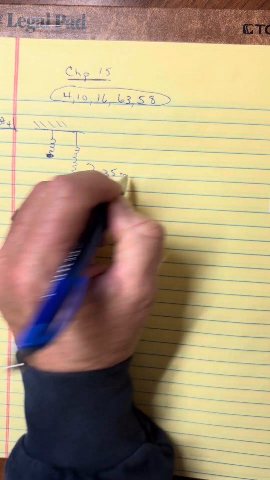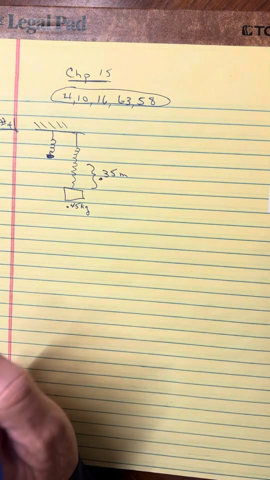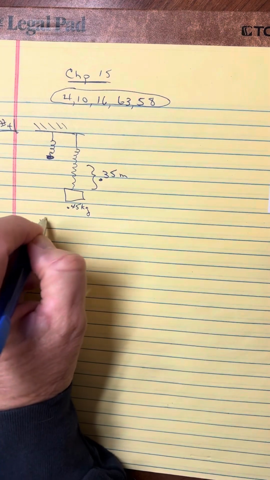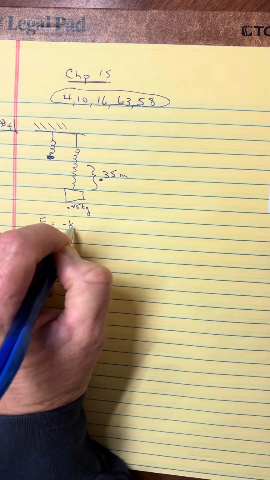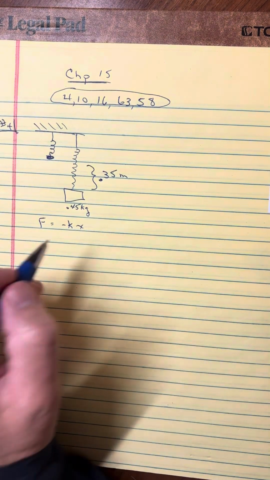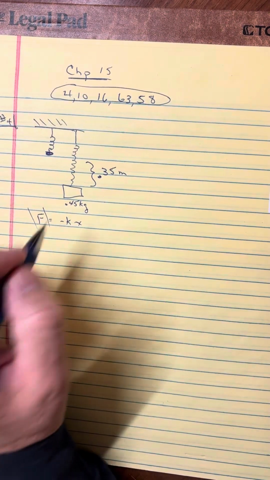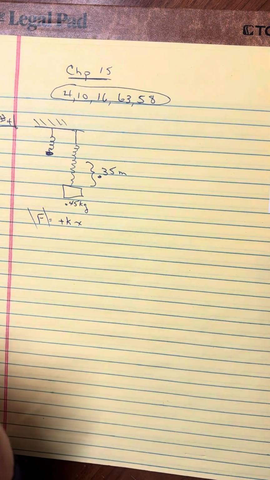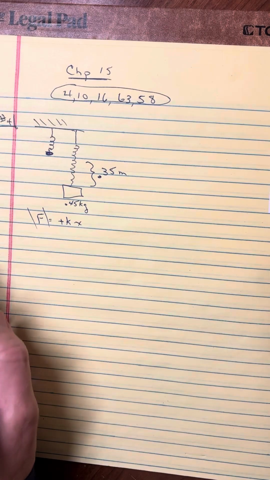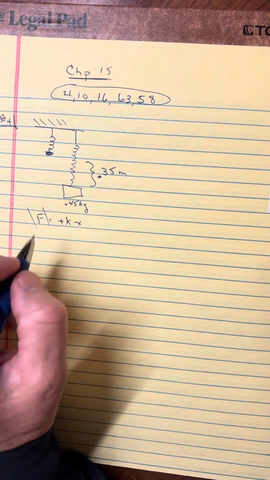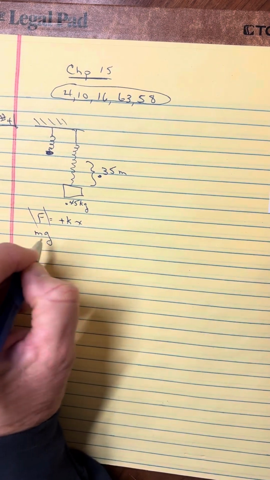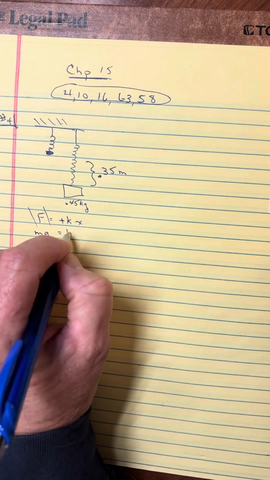So I'll write it as 0.35 meters. And so if we apply Hooke's law here, and maybe even just the absolute value, let's not worry about the negative. The force stretching the spring is the weight we're hanging from it, mg.